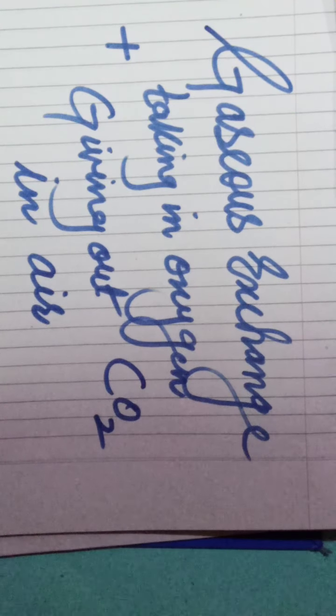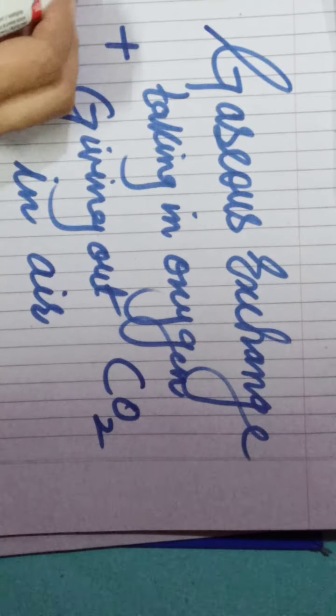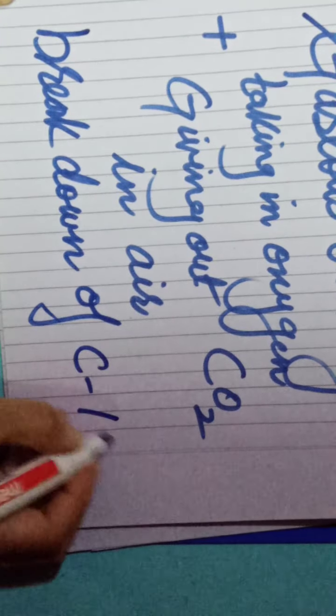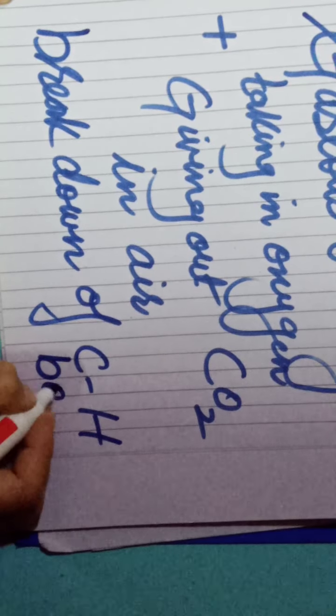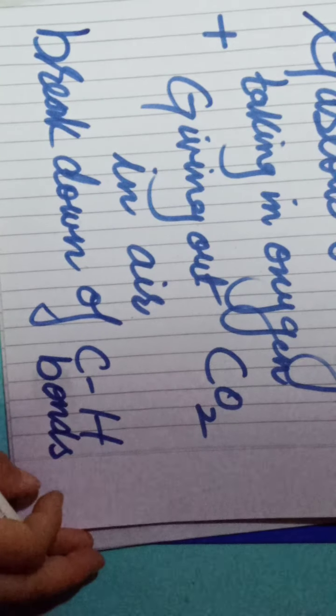But according to biology, when we discuss this definition, we must say this is actually the breakdown of CH bonds, meaning carbohydrate bonds in food, through oxidation-reduction reactions which transform the energy into ATP. In aerobic organisms, there are actually two processes.